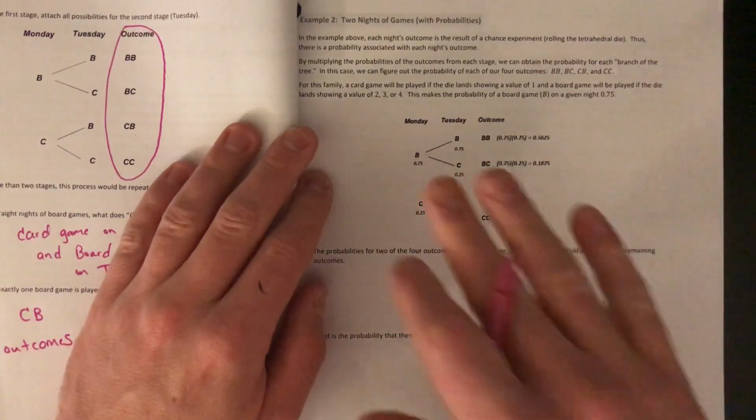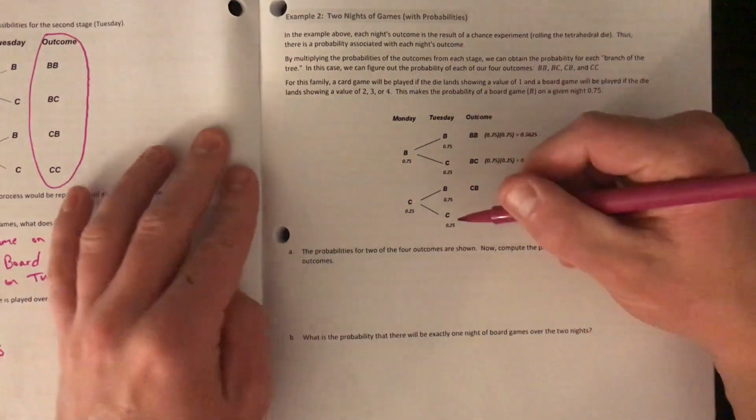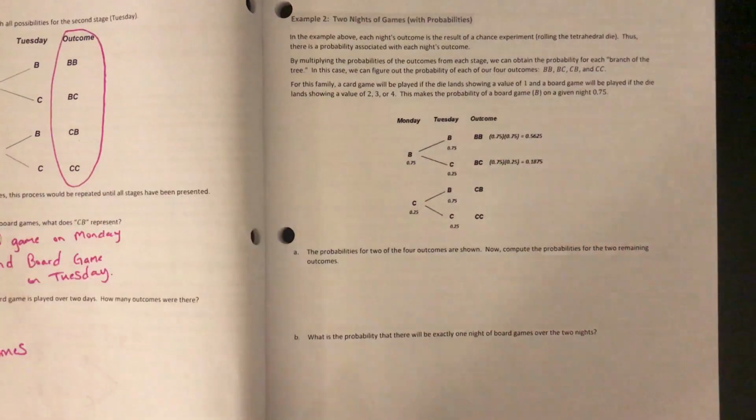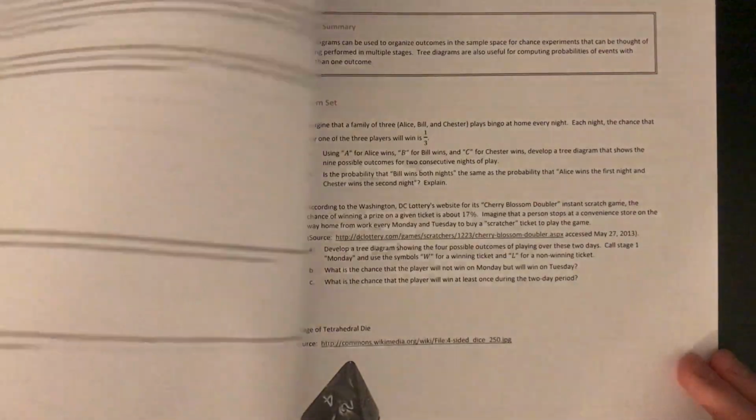All right, so let's do another one, this time with probabilities attached. And then we're gonna talk about something called compound probabilities in this case. Yes, I think we are gonna talk a little bit about that.